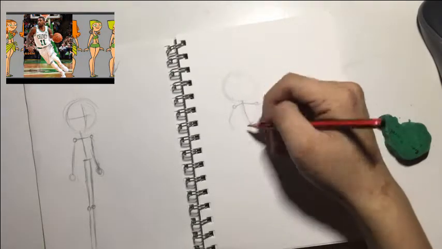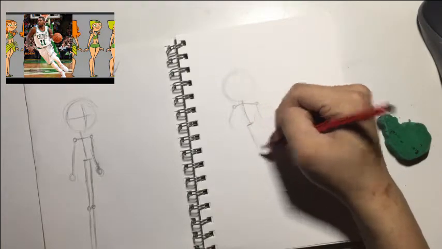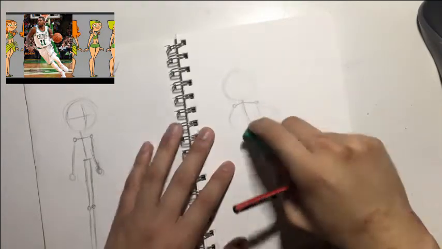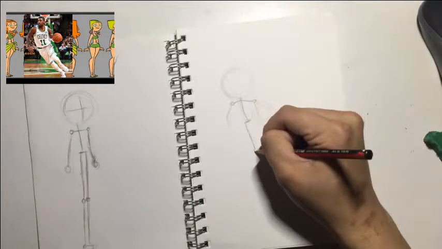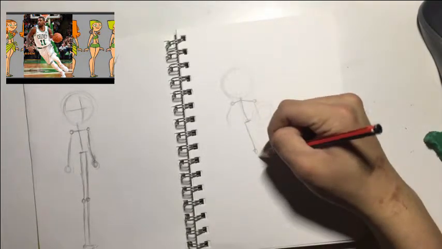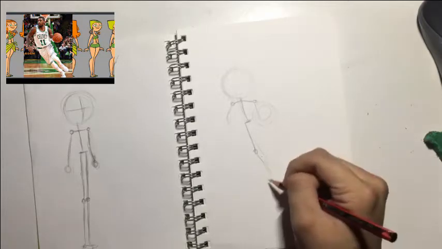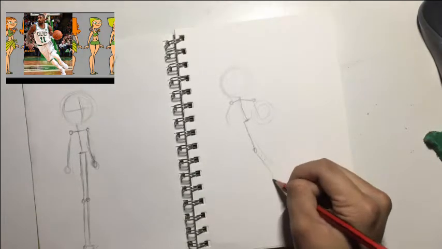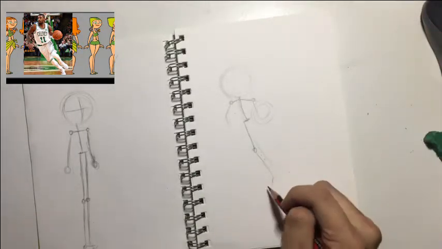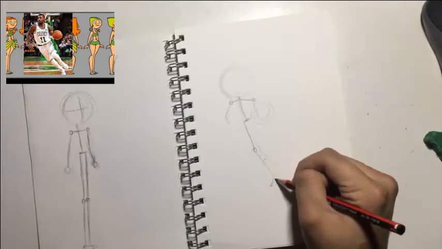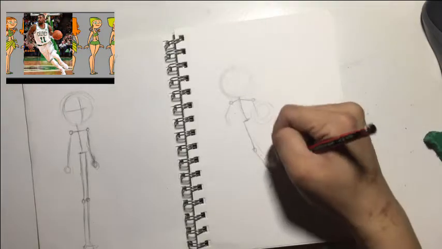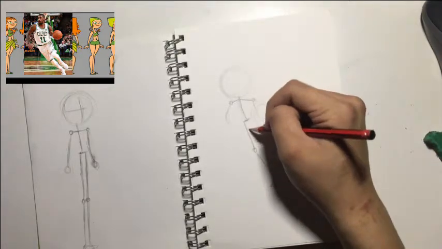Go like that. Now do her legs. Remember, follow the line of action over here. And draw the shoes. It's kind of straight, so I'll just do like that. Remember, we don't need to be that specific, so we just do like that.